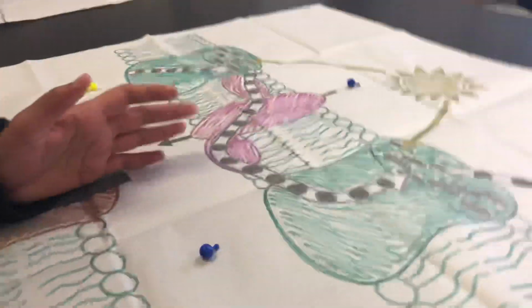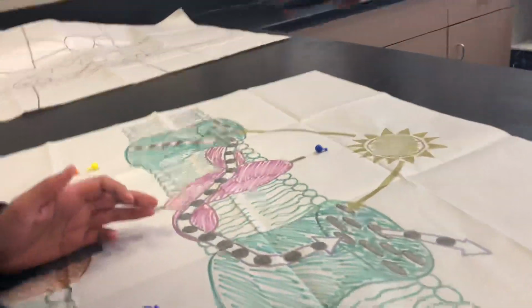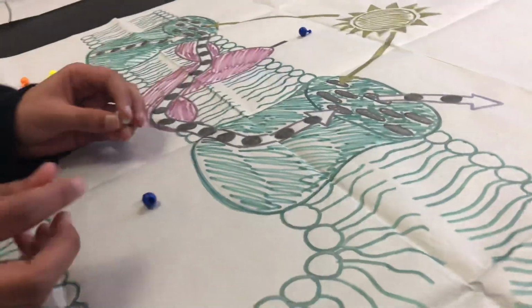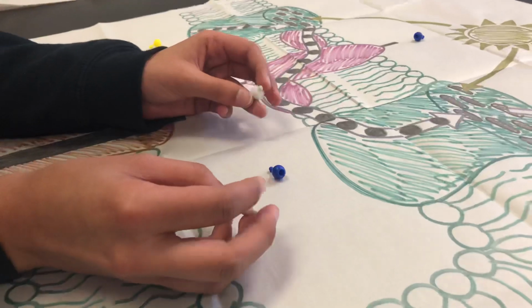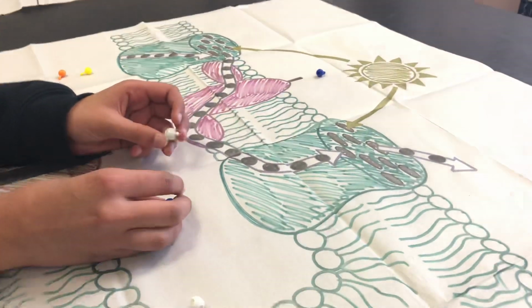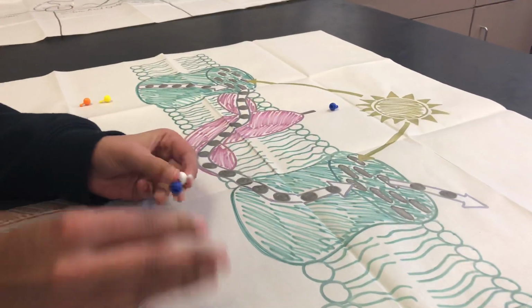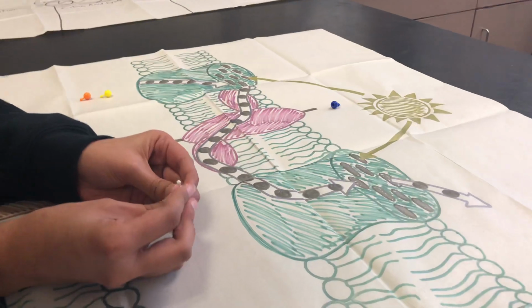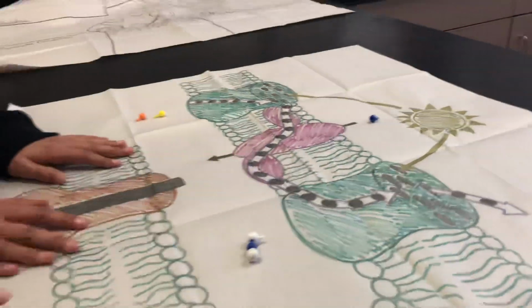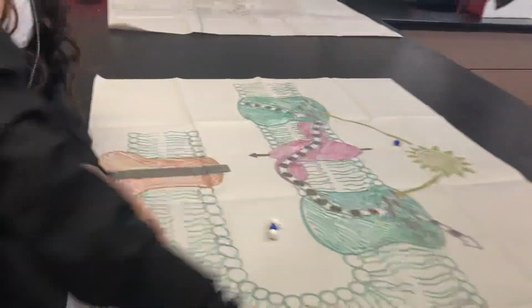There's also oxygen inside the mitochondrial matrix, which then binds to hydrogen and forms water. That's it. And these are embedded proteins, by the way, and ignore the sun.